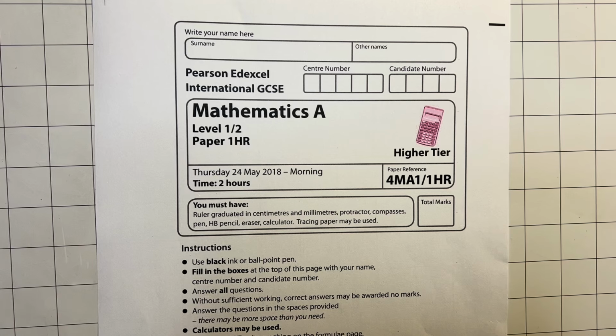Hello, we're going to go over question 18 that appeared in the higher iGCSE paper 1HR in May 2018. I recommend pausing the video after the question is shown so you can try it yourself, then play the video again to see the solution and where the marks are awarded.